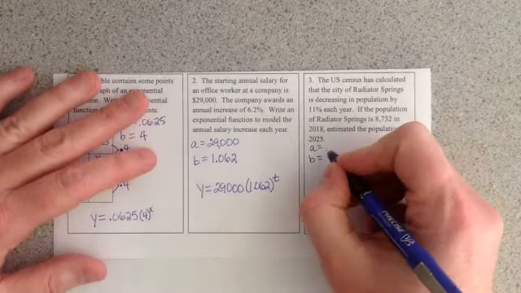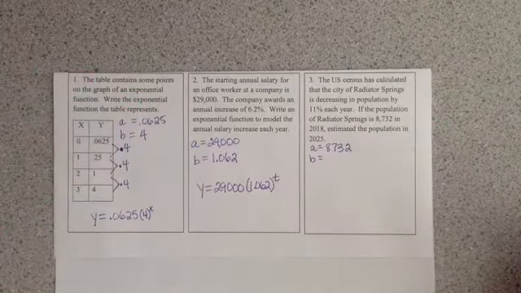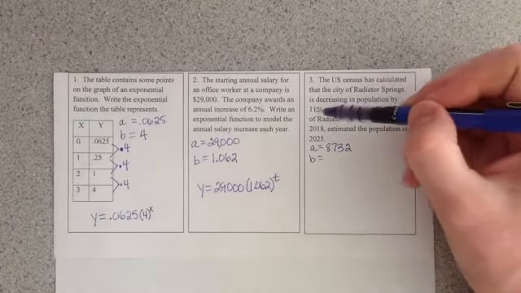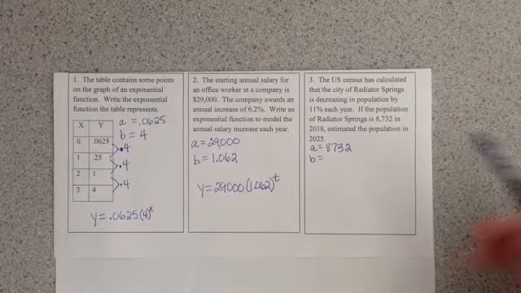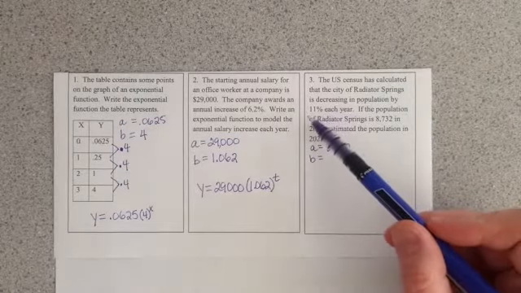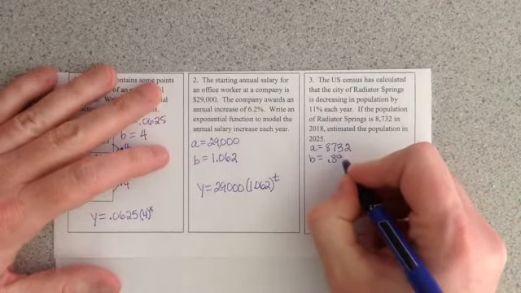So first of all, I've got to know what is my initial amount. Initial amount is 8732, because that's the population right now in 2018. Now what is my rate? The rate is 11%. Is this going up or going down? Yep, you're right, it's decreasing, so I've got to take 1 minus 0.11, and that would be 0.89.